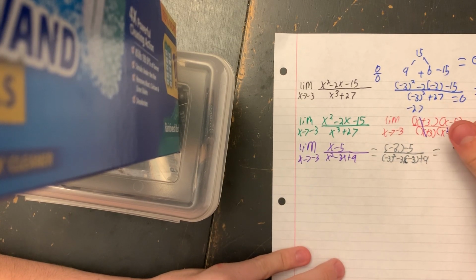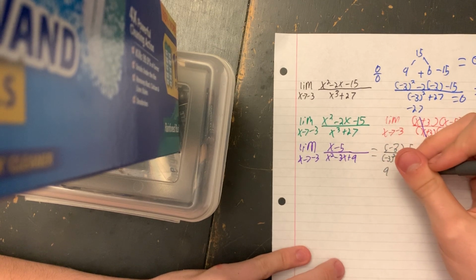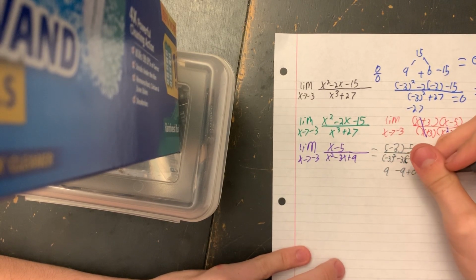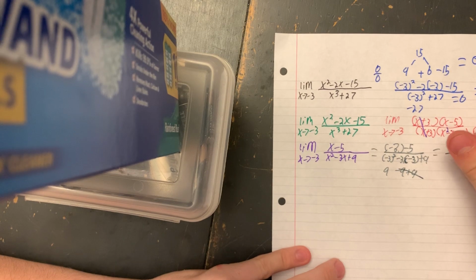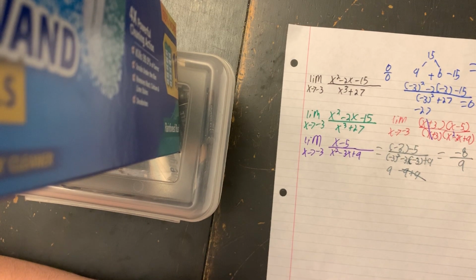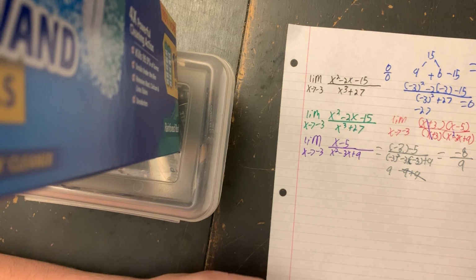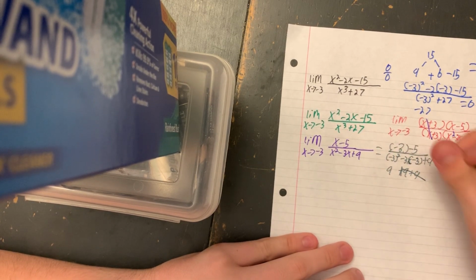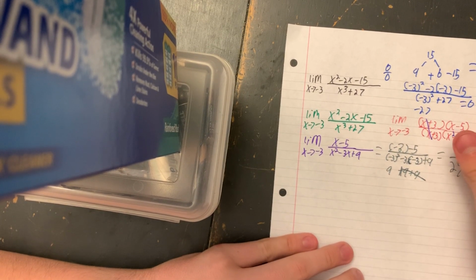And that equals -8 all over 9 plus 9 plus 9. Oh, I see what I did wrong. So this would be positive. No canceling, I'm sorry. 27.